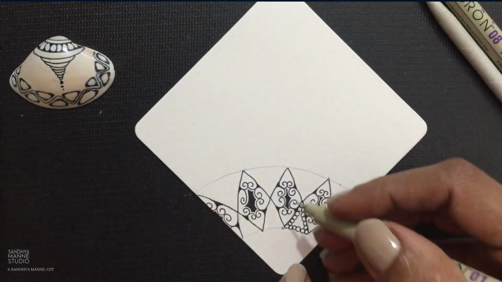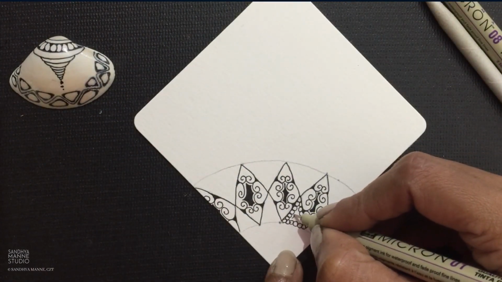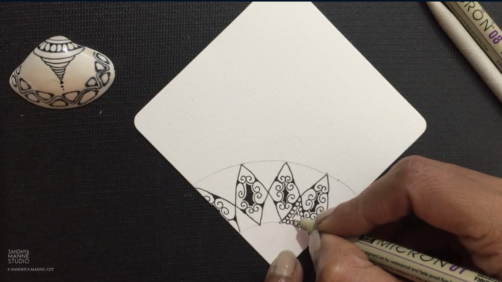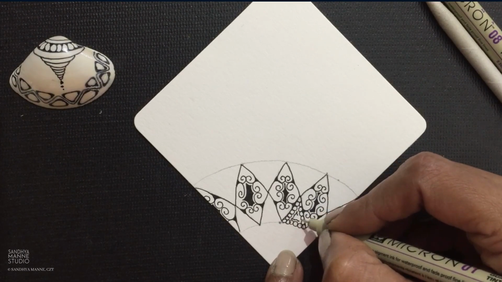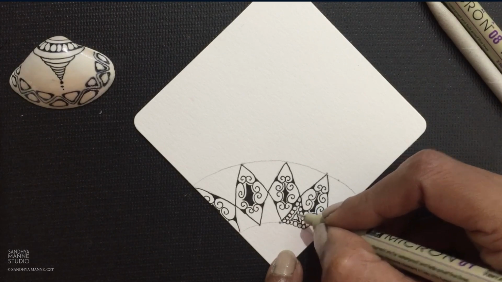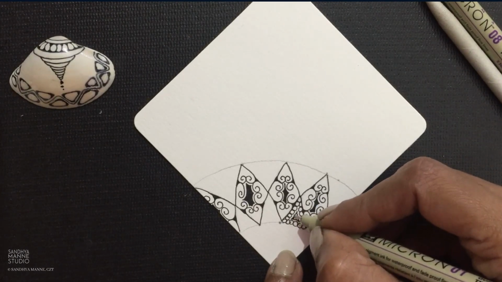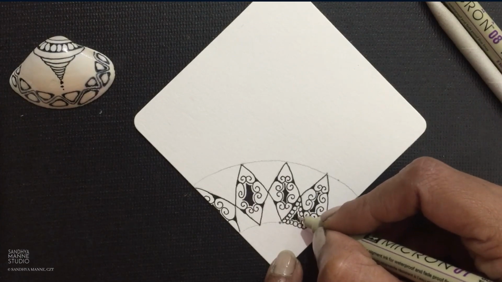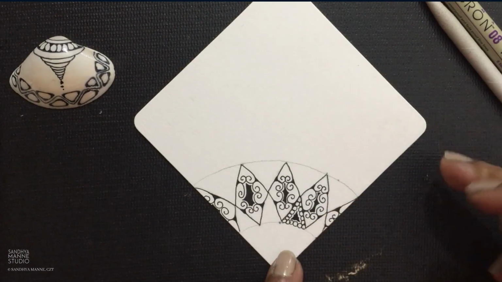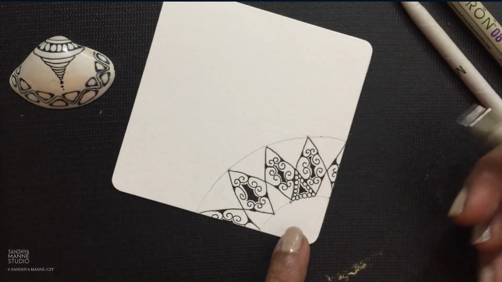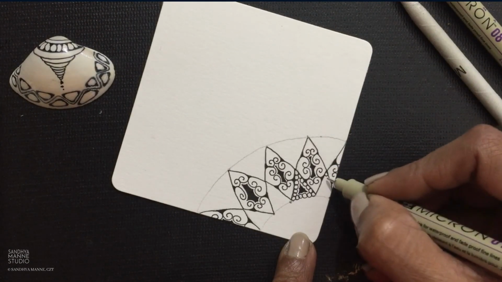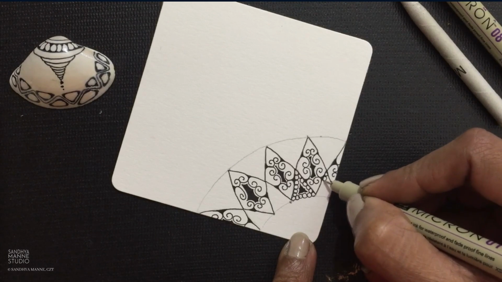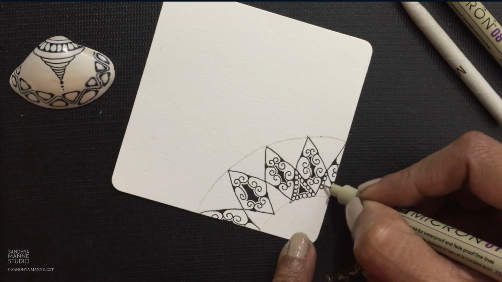Like that, and then we are going to give an aura line. Like that, and fill it up with solid black. So we're going to repeat this in all the sections, both below and above. So I'm going to show you one more time.